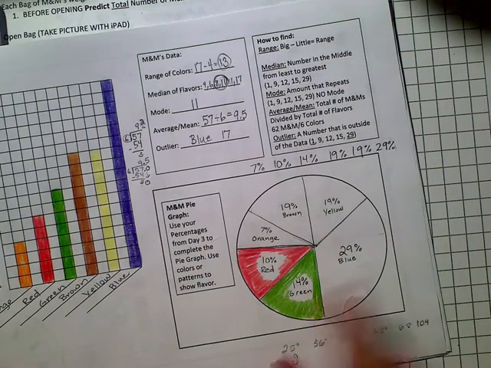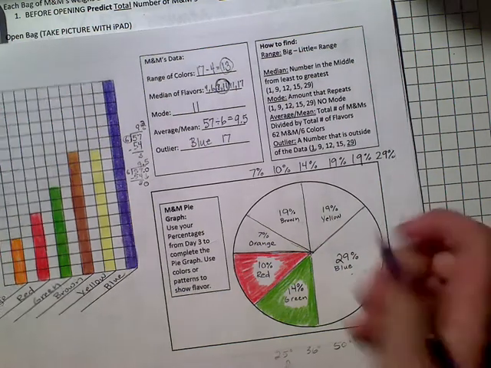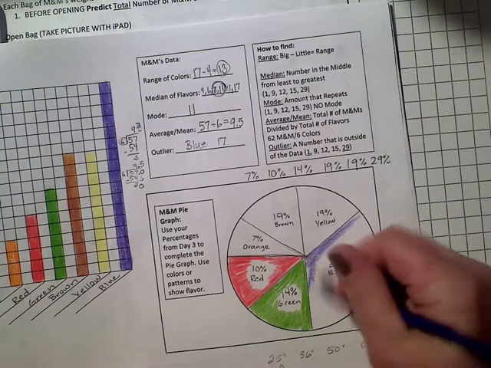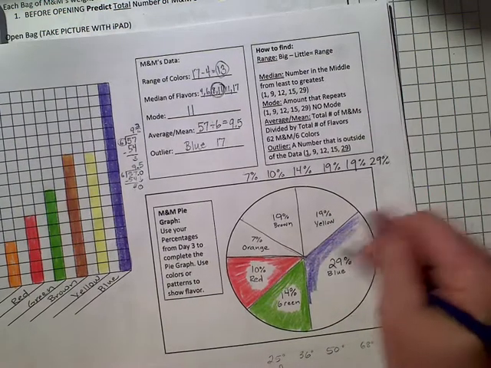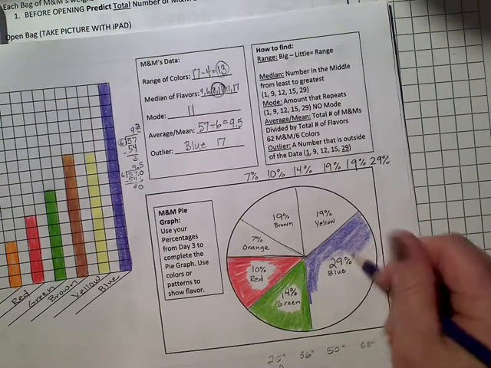Now, if my 14% is bigger than my 29%, I need to look at that. That's not right. So check your work. I hope you guys enjoyed your M&Ms or shared them with somebody who does enjoy them.